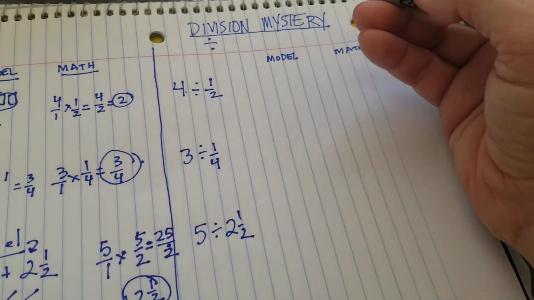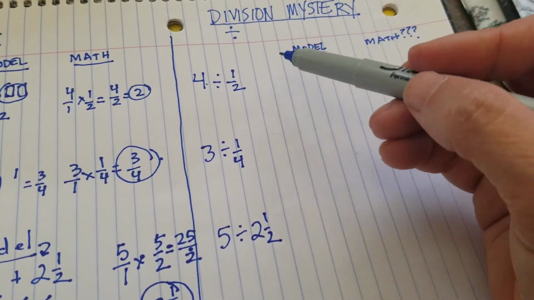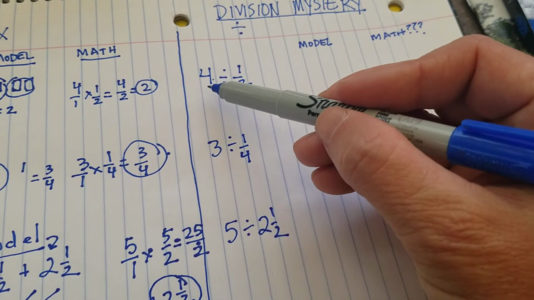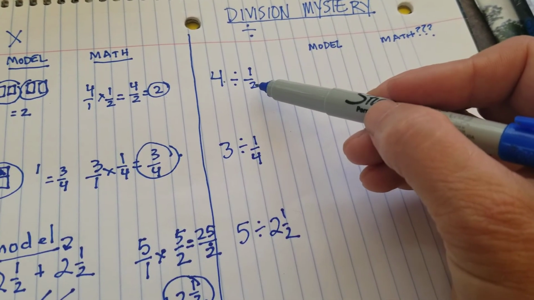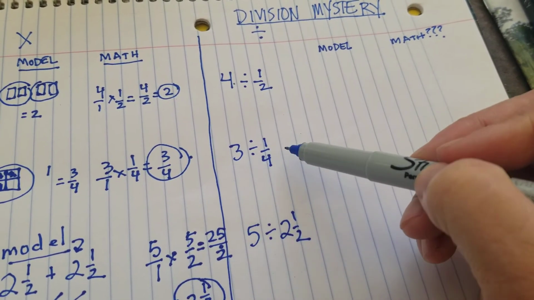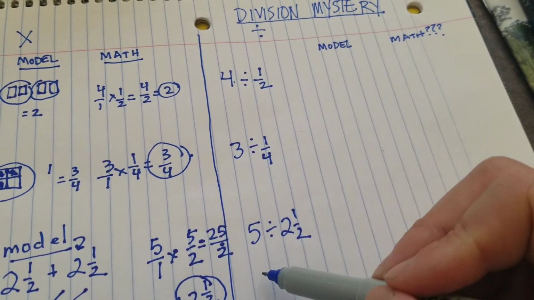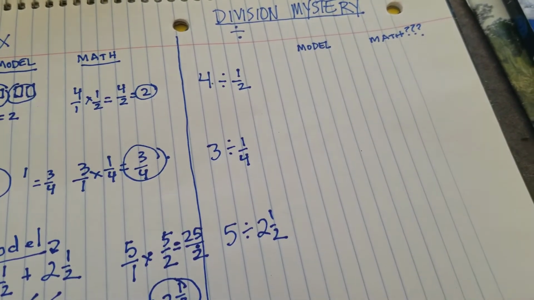And we're going to say that one more time because this is essential. Like we talked about the last video, language is everything. 4 put into groups of a half. 3 put into groups of a fourth. And 5 put into groups of 2.5.